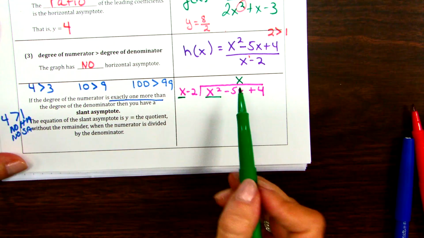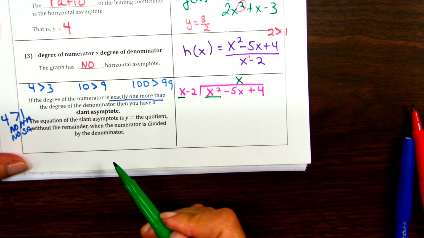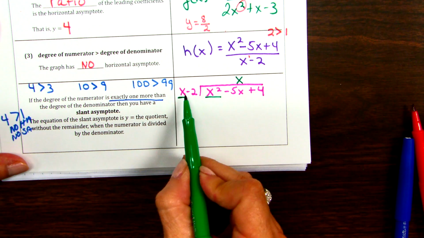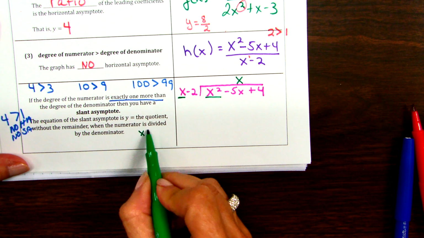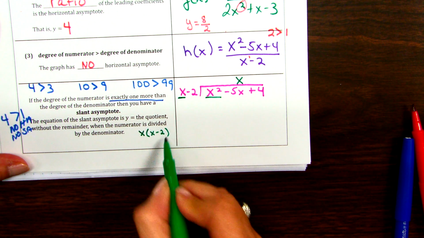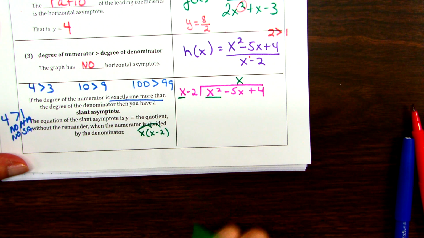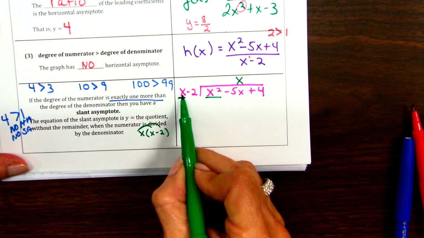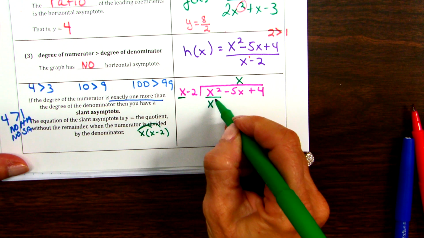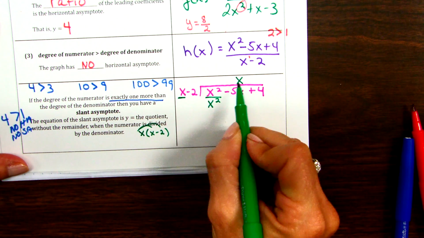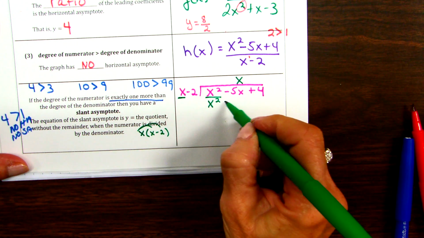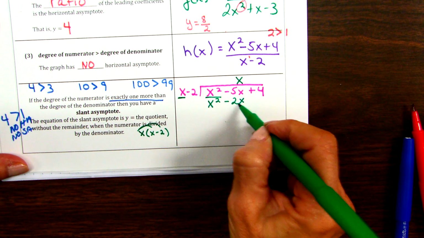So I did that part. And now I do the multiply step. I'm multiplying x times x minus 2. I don't need to see this work, but if you need to go off to the side and show it, x times x minus 2, it's just a distributive property. I'm doing x times x is x squared, and x times negative 2 is negative 2x.